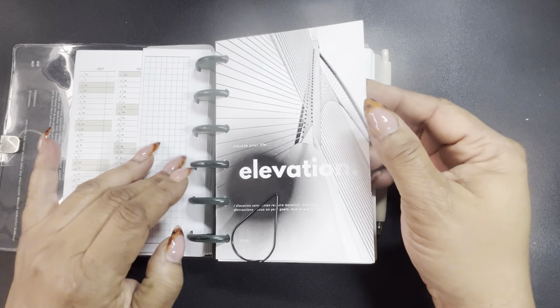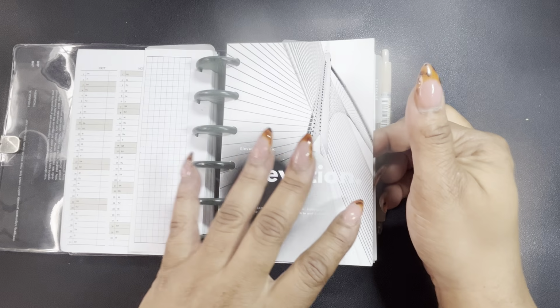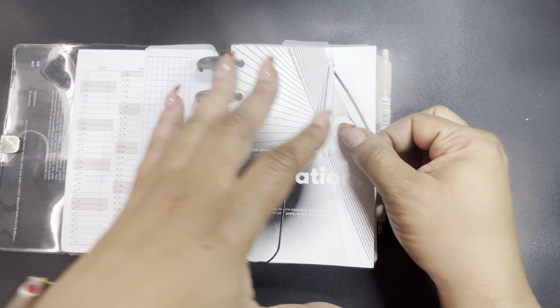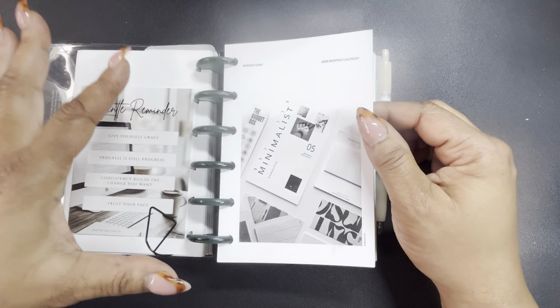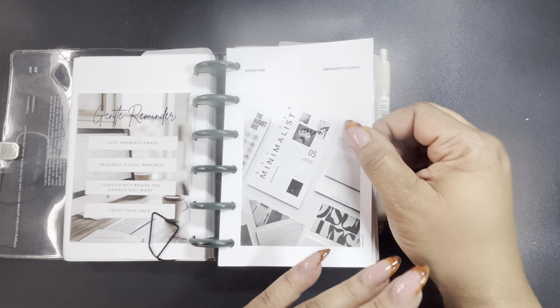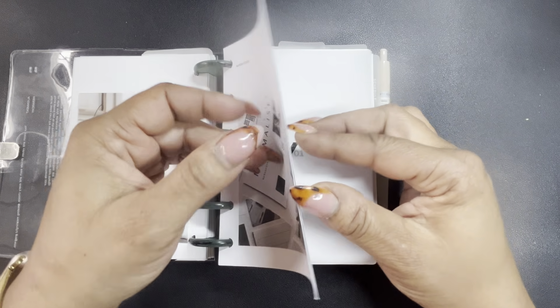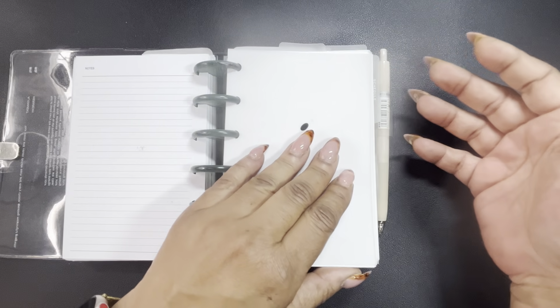And then we have another dashboard. Again, you can use these dashboards to separate sections as well inside of divider sections, if that makes sense. Again, it's also just a cute element. You don't need dashboards, but I like to use them to bring a little life to my planner.